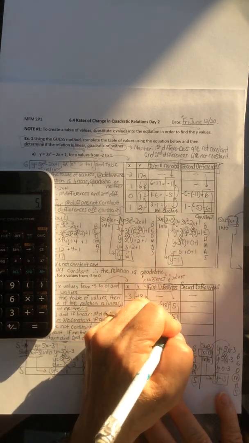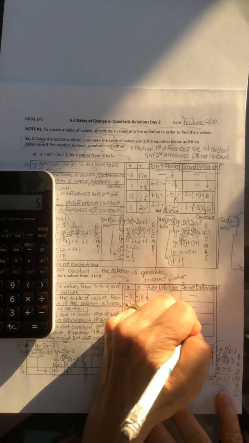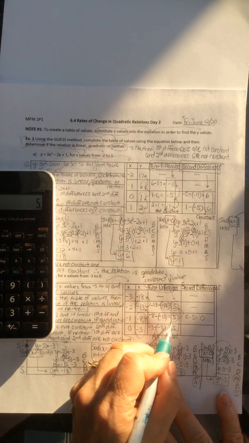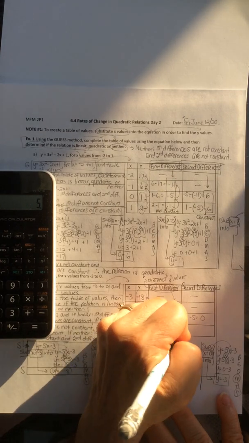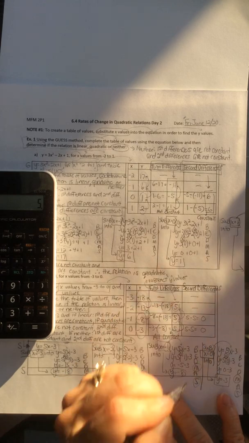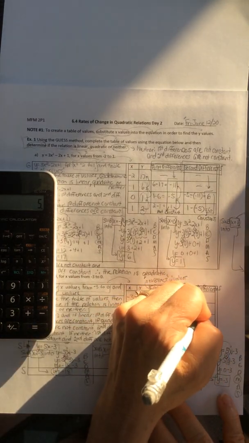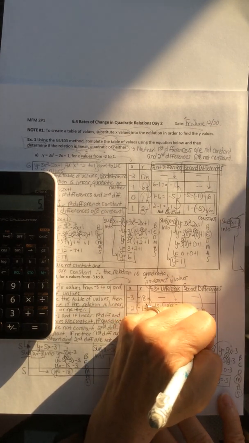So 5 minus 5, 5 take away 5 is 0. If you don't know that, you type it in. And then you overlap again and you use these two. So 5 minus 5 is 0. So these values there are the second differences, and they are all constant.